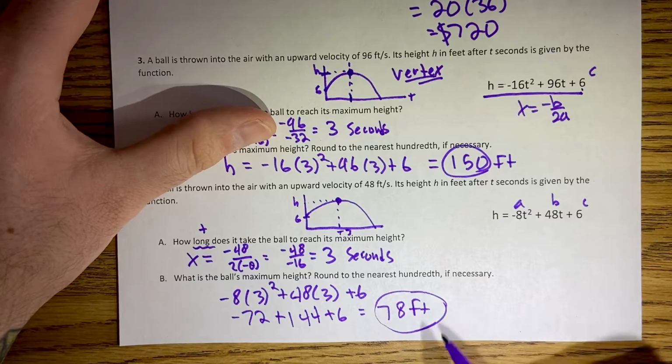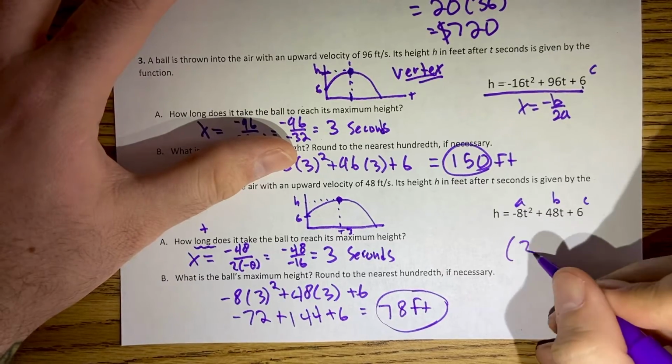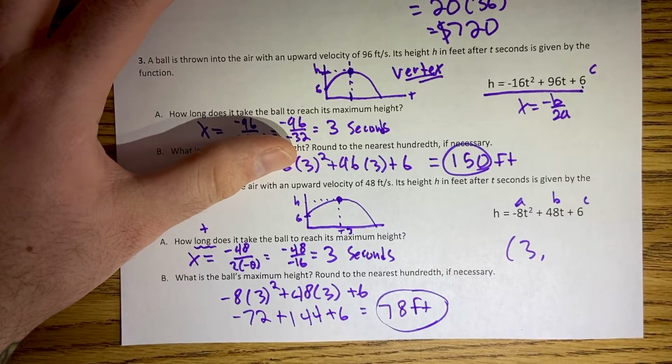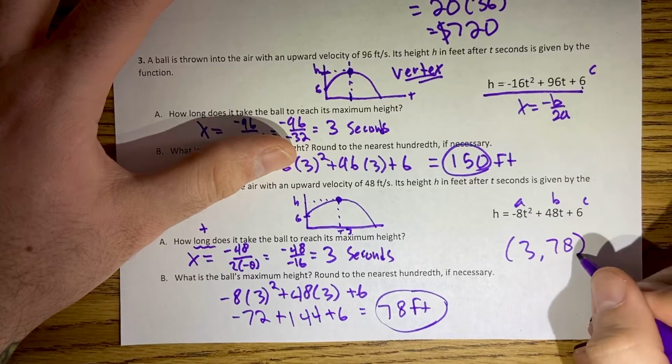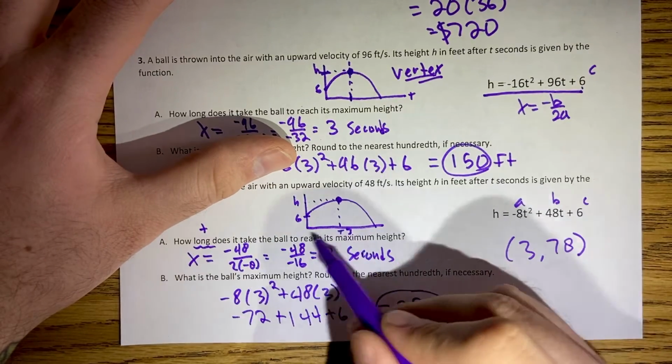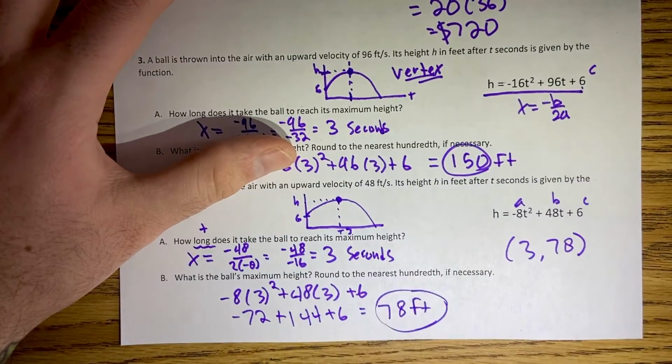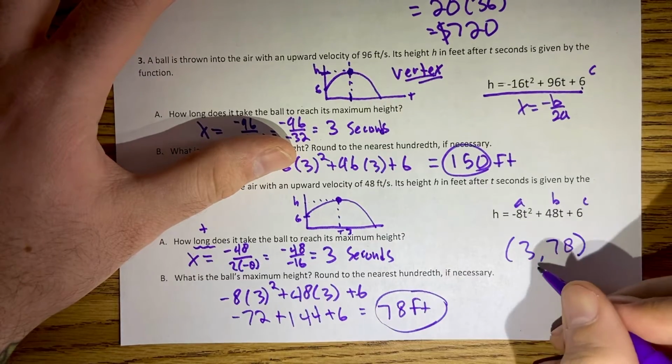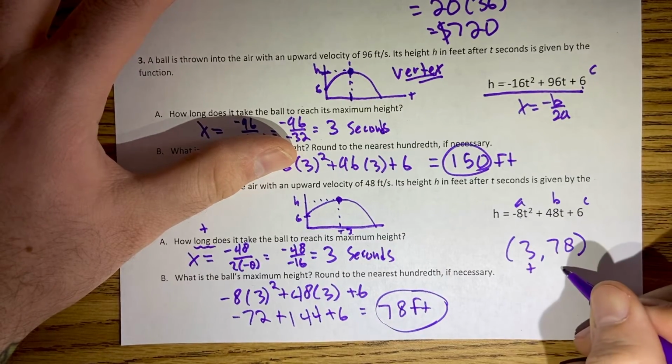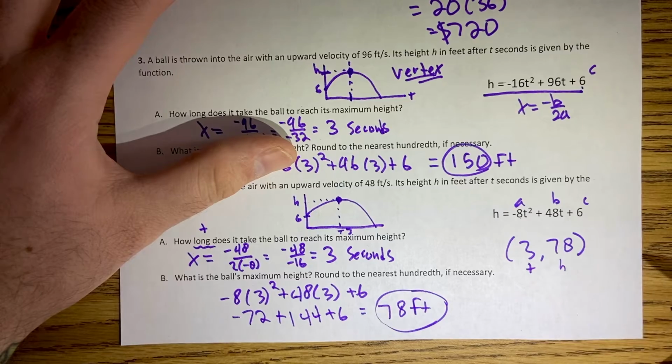Classic problem. So our vertex is at (3, 78). So 3 to the right, 78 points up will give us our vertex. So at 3 seconds, it's 78 feet.